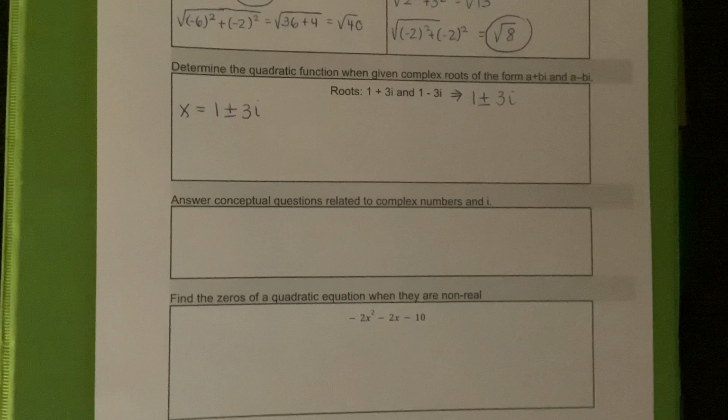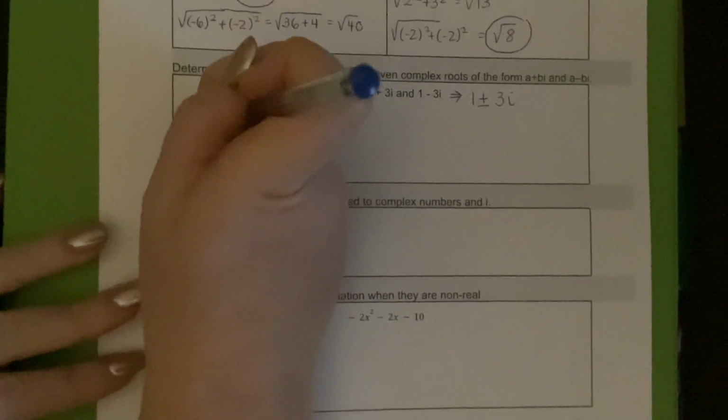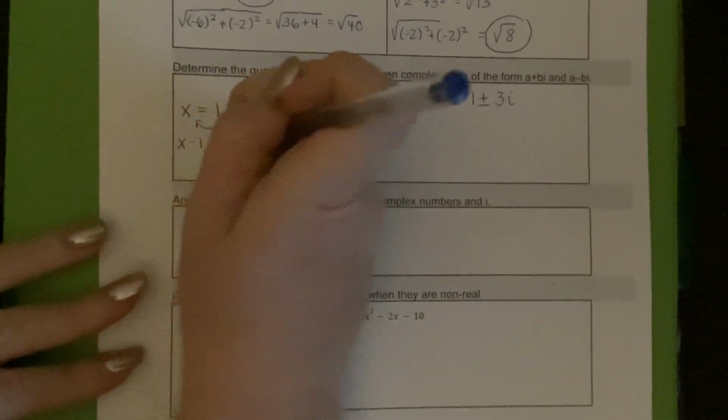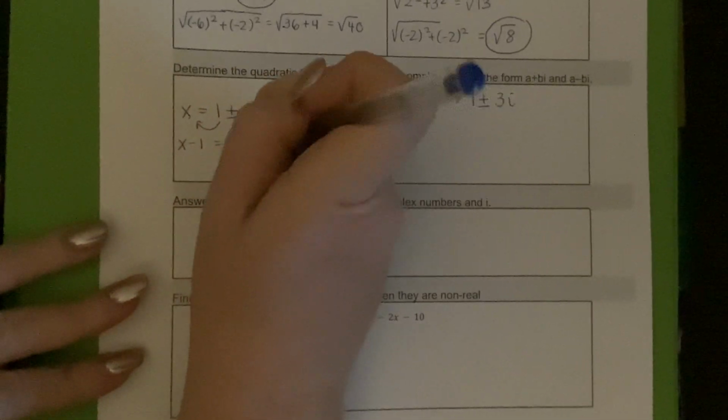So you're thinking, how can I get rid of the i? Well, the way you can get rid of the i is to square the i, but at the same time, you cannot change the value of this thing. So if you square one side, you have to square the other side. So let's move this over here, and we're going to have x minus 1 is equal to plus or minus 3i.